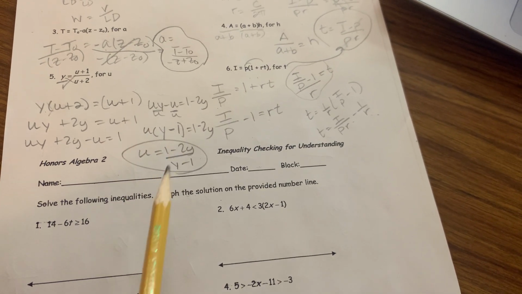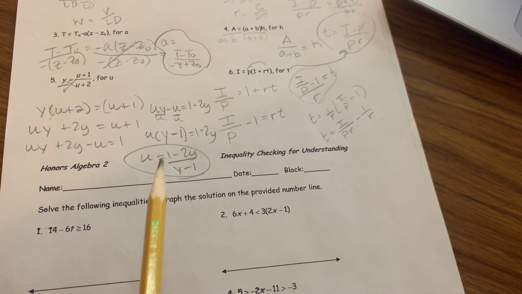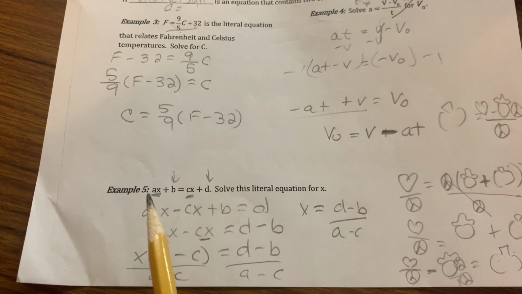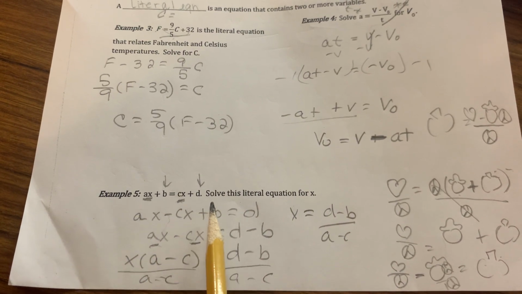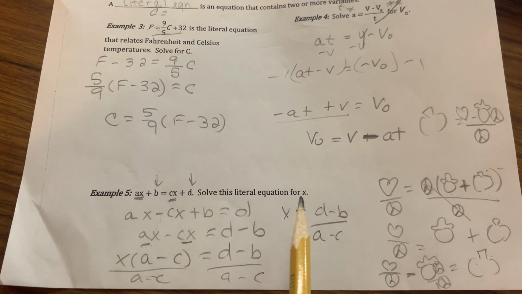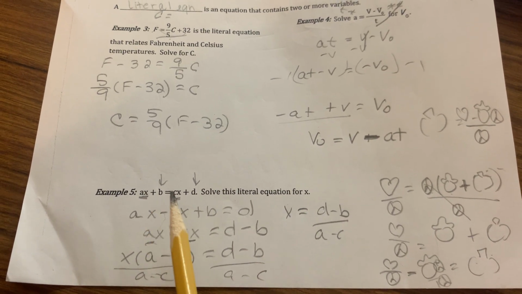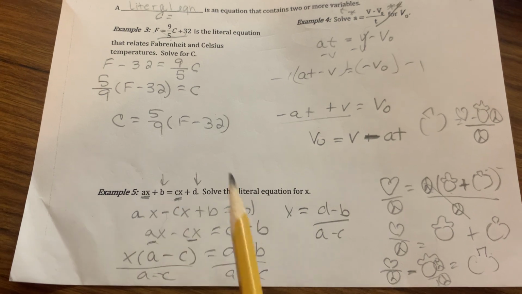Which brings me to the next point. We didn't talk about it. So if you're like, wait, what did you do with that u? Well, it's stuck in both, so I have to remove it from both. So let's go back in the notes. We didn't get that last one. ax plus b equals cx plus d. Solve for this little equation, literal equation. All right, x is stuck in both.